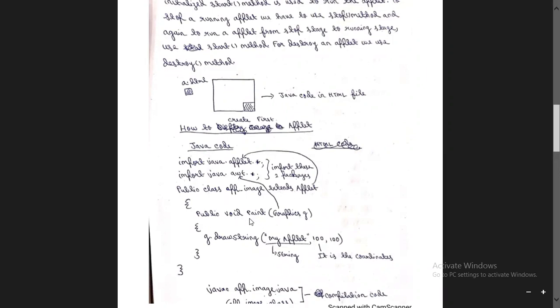Now we use the public void paint method. This public void paint method is present in the predefined applet class. This paint method is used for any design.